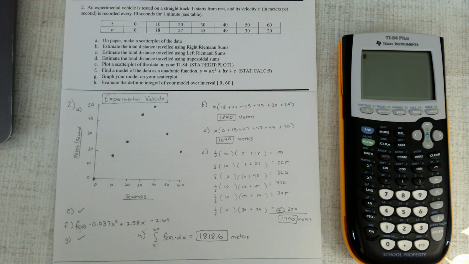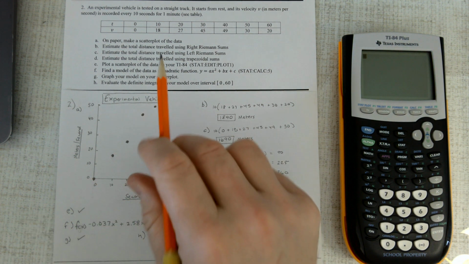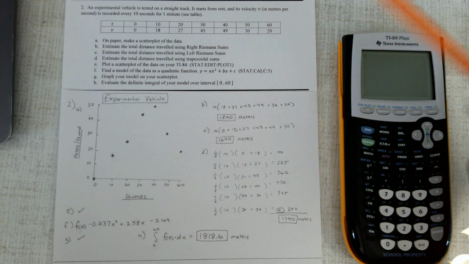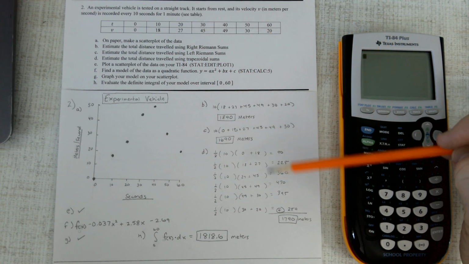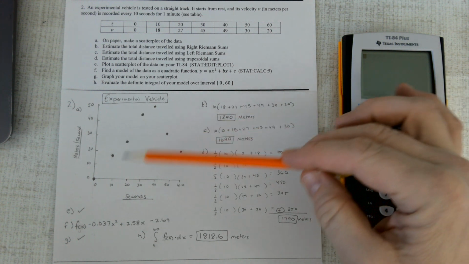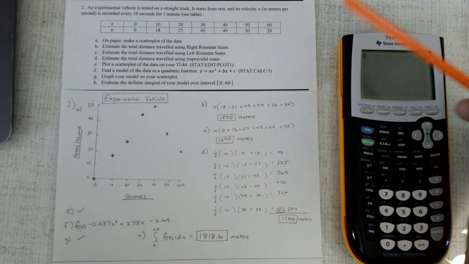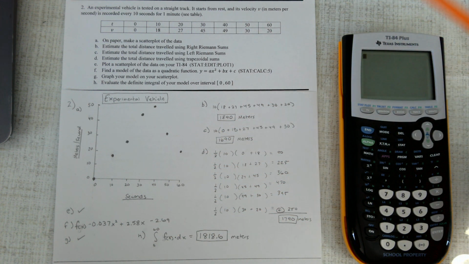Alright, hello everyone, this is Mr. Crozier. I want to walk you through problem 2 from our worksheet right here. I have all the work, everything worked out, all the answers that you need, and I'll just walk you through the steps and show you how to use the calculator.